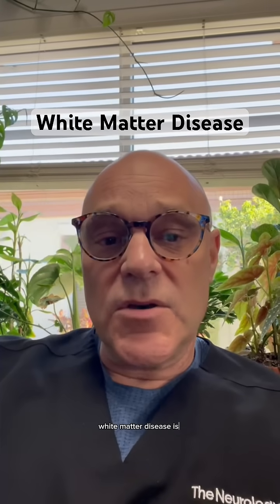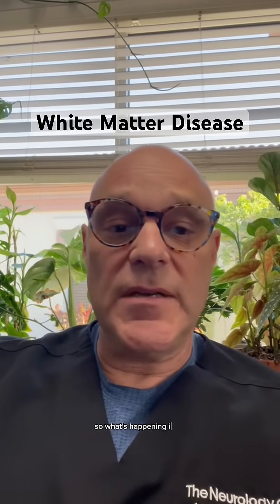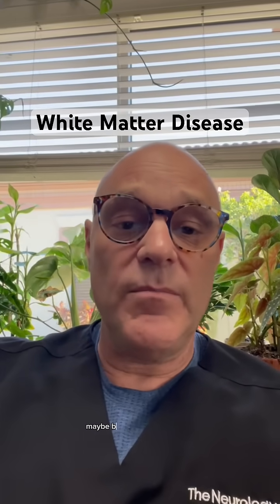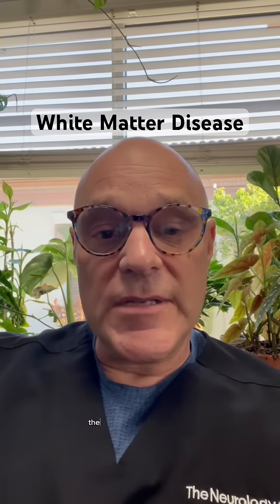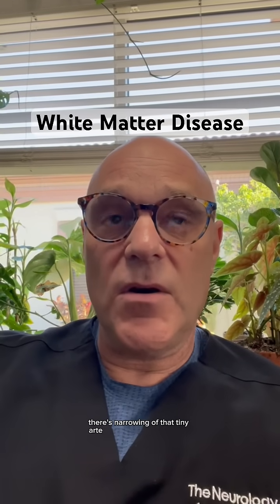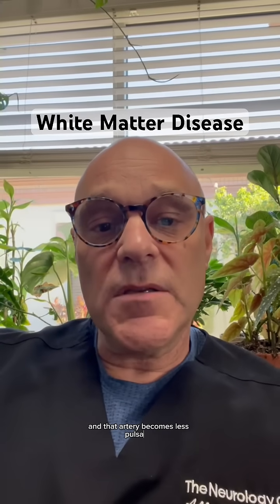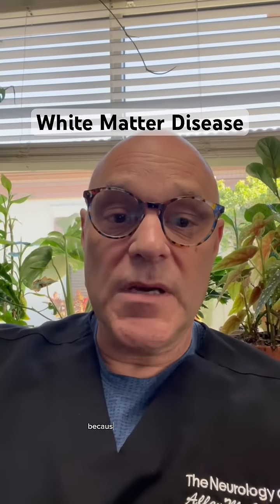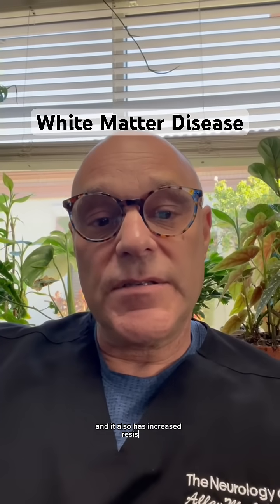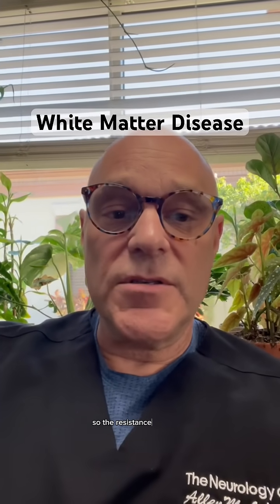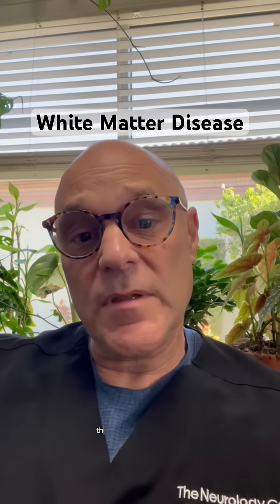White matter disease is chronic lack of blood flow because of poor flow state. So what's happening is in small blood vessels, maybe borderline microscopic blood vessels, there is stenosis, there's narrowing of that tiny artery because of deposition of plaque, and that artery becomes less pulsatile, meaning it's not pumping, because a lot of the pumping is done by blood vessels, and it also has increased resistance, right? So the resistance to flow is inversely proportional to the radius. So the smaller the pipe, the higher the resistance.